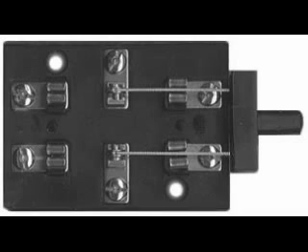In part 2 of this video, we will look at some more types of mechanical switches.